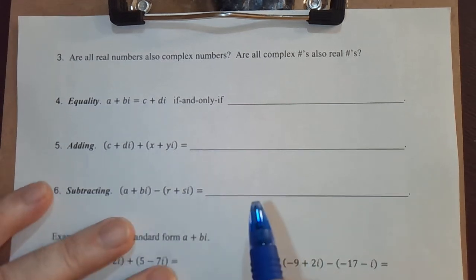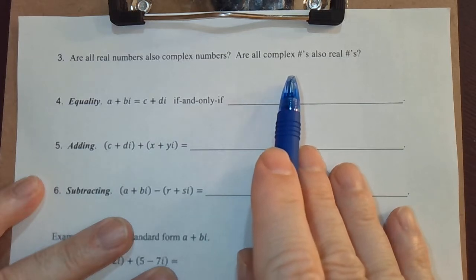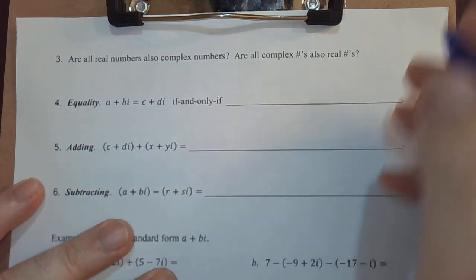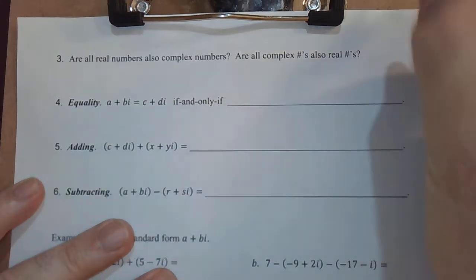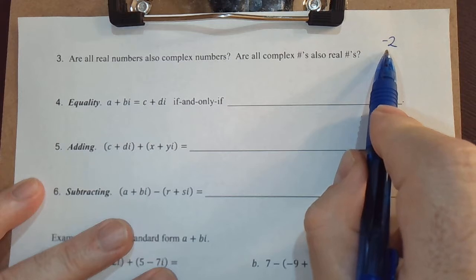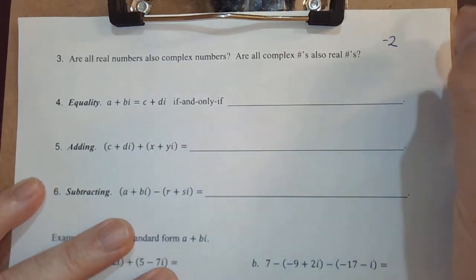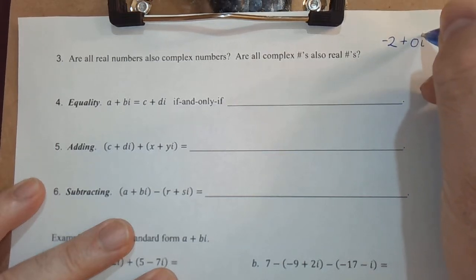At the end of the previous video, I asked this question: are real numbers complex numbers? And we decided that yes, they are. I think we looked at one, maybe it was the number -2. -2 is certainly a real number. It's a number on the number line. But it's also a complex number because it can be written as -2 plus 0i.